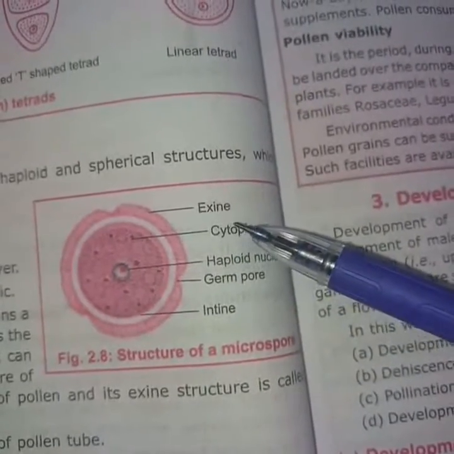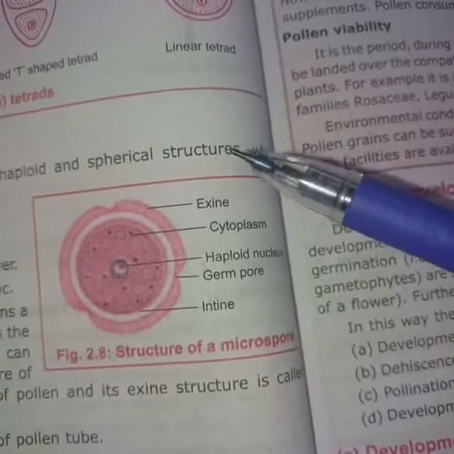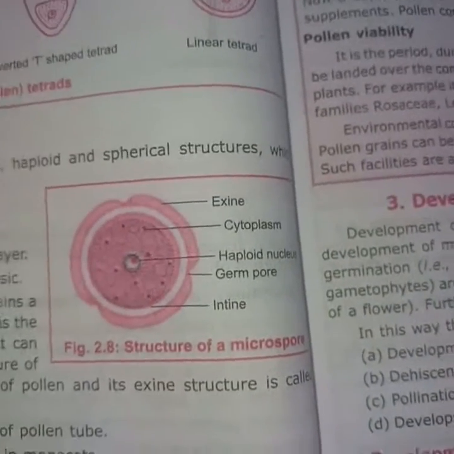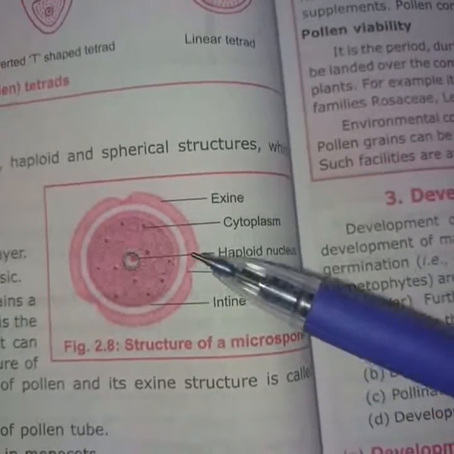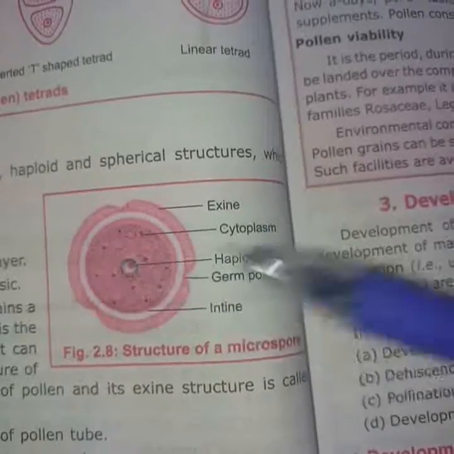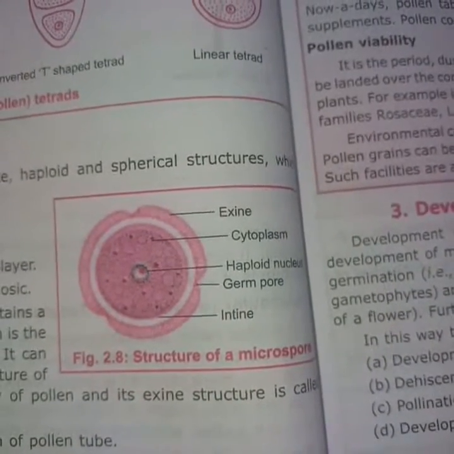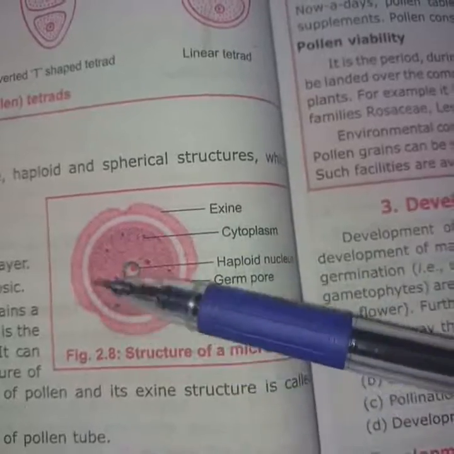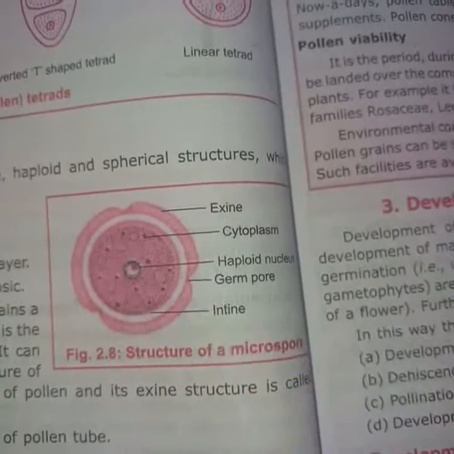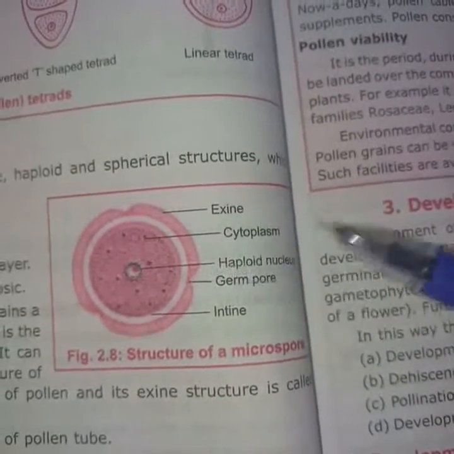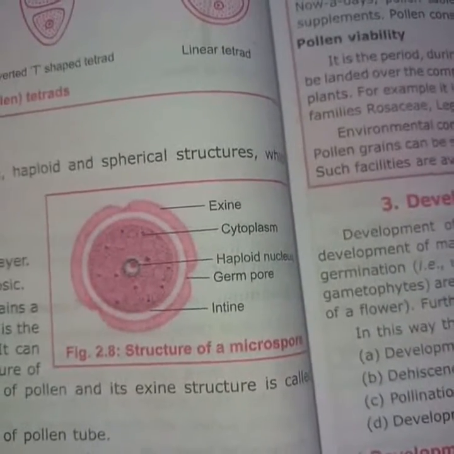The exine shows different types of outgrowths. It is not a uniform layer, and contains many outgrowths. The intine layer is smooth and cellulosic, but the exine layer is rough and made of fatty substance.